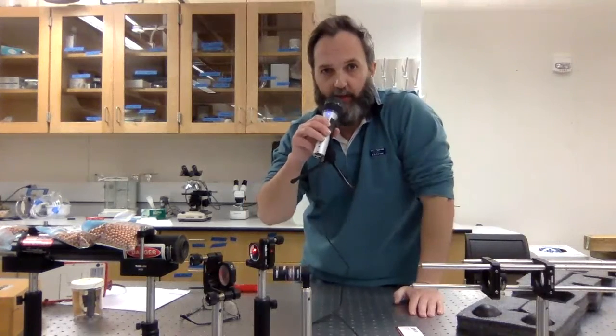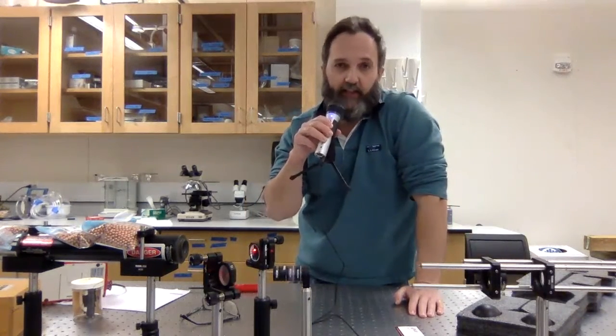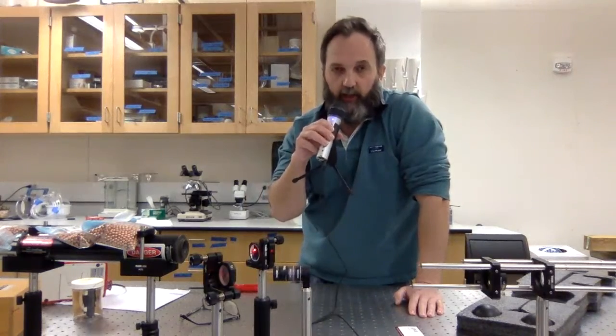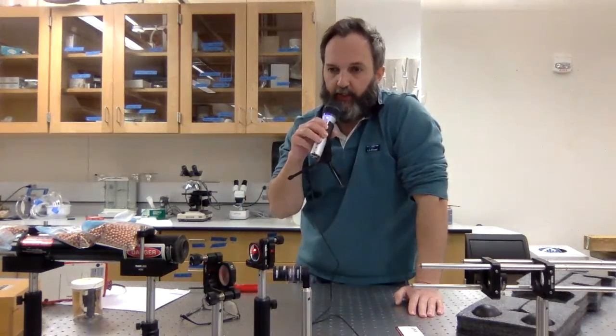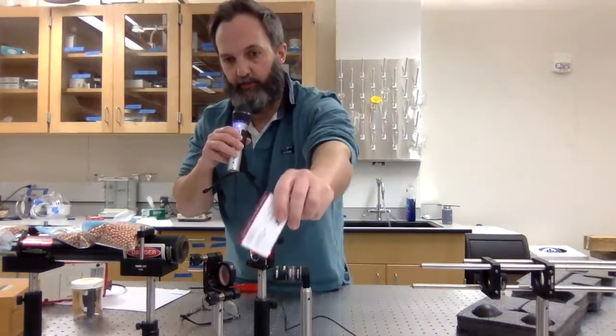Seems like it's actually hard for the camera to pick that up, but I think the last time I waved it around, you could see the spot on the card. That's the same color, give or take a small error, as the 632 HeNe. All right, so we have the beam from that HeNe coming out and going into these two mirrors.